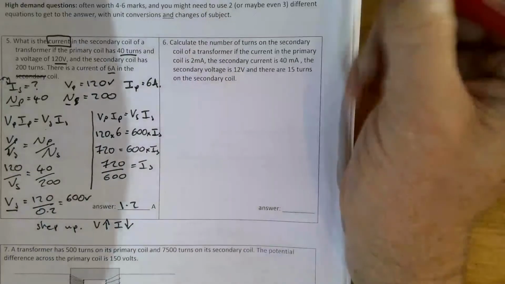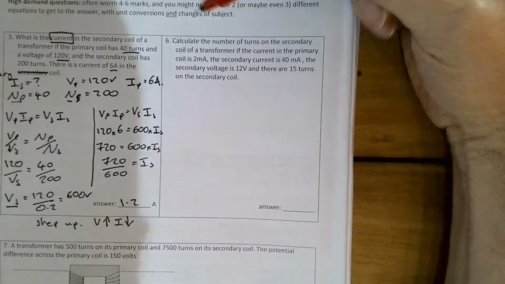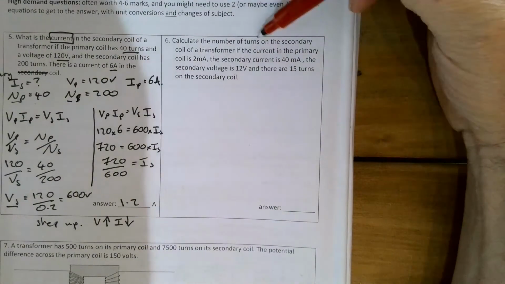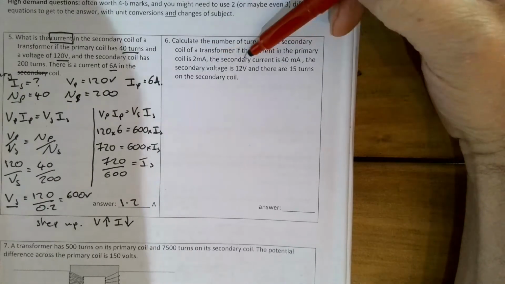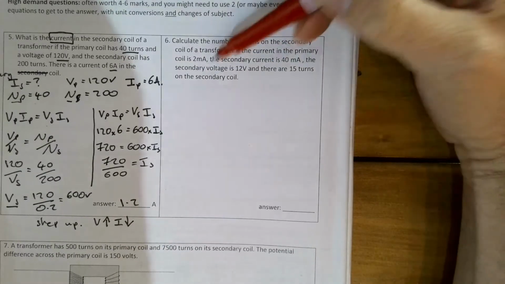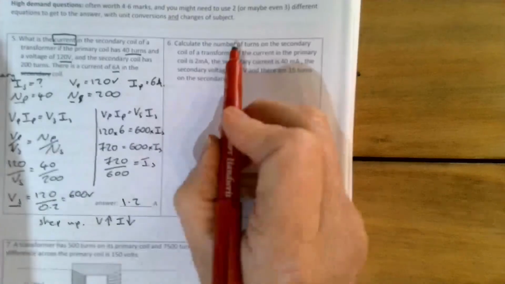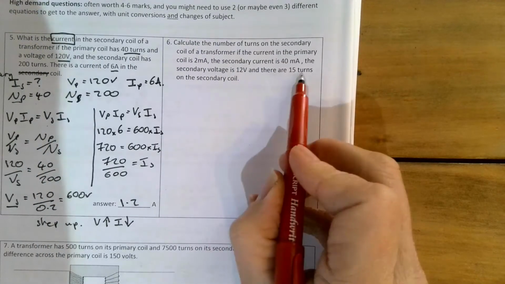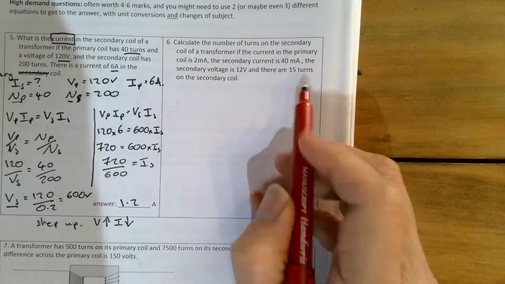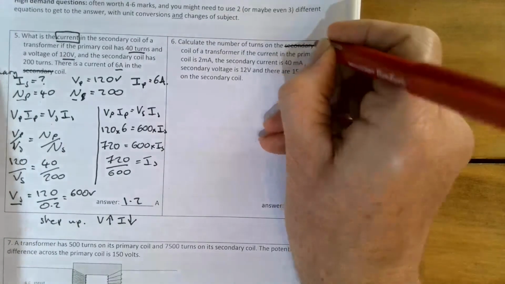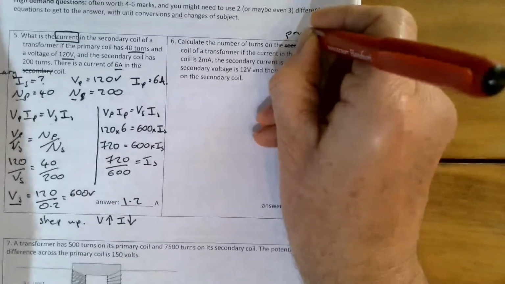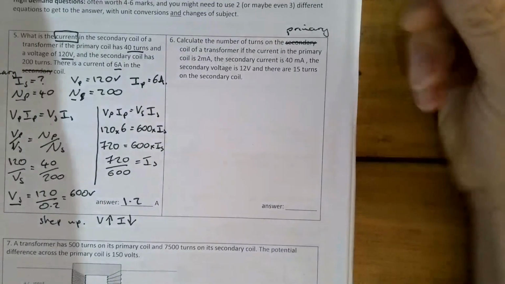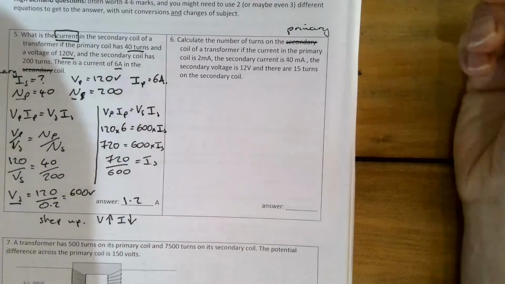So next one, again there's another error in this one. This one says calculate the number of turns on the secondary coil of the transformer if the current in the primary coil is 2 milliamps and the secondary current is 40 milliamps. The secondary voltage is 12 volts and there are 15 turns on the secondary coil. Well, it's asking me to calculate the number of turns on the secondary coil, but it's also telling me there's 15 turns on the secondary coil. What this should read is primary. So what we're going to do is calculate the number of turns on the primary coil.